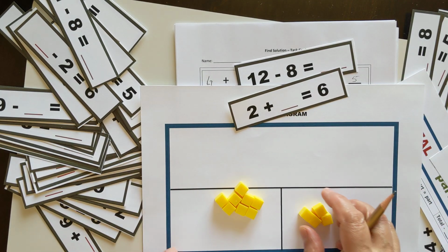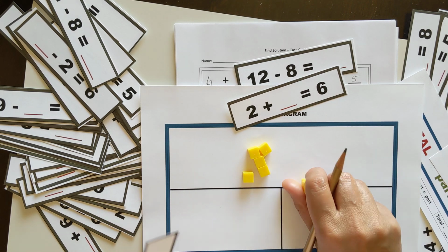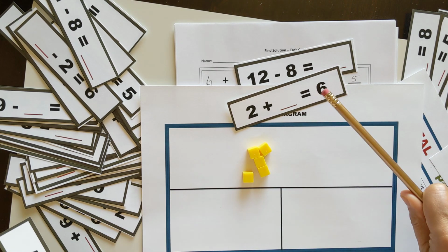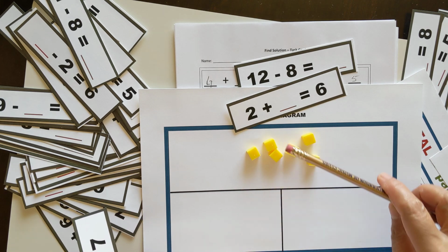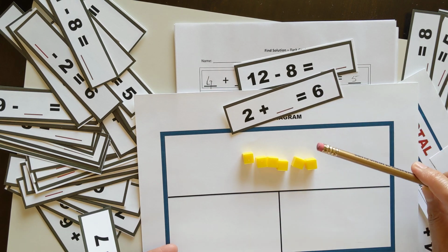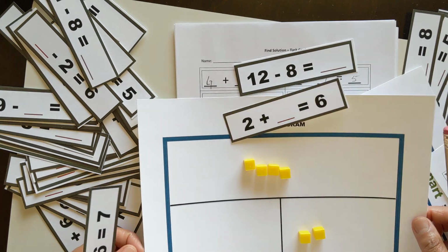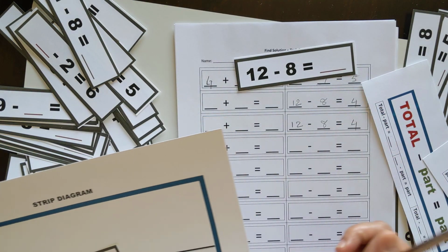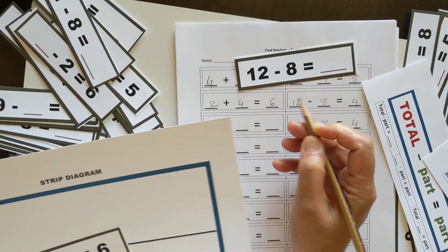2 plus something is 6. So I always start with the total. When I have a total, we always start with the total. So 5 and 6 is the total. One of them is 2 and the other one is 4. So 2 plus 4 is 6.